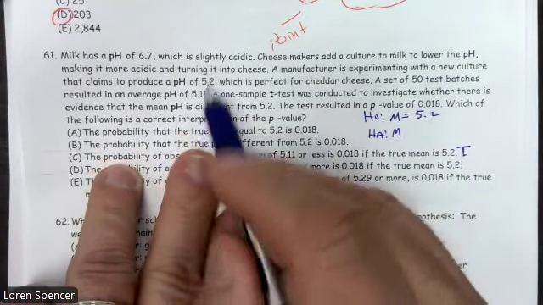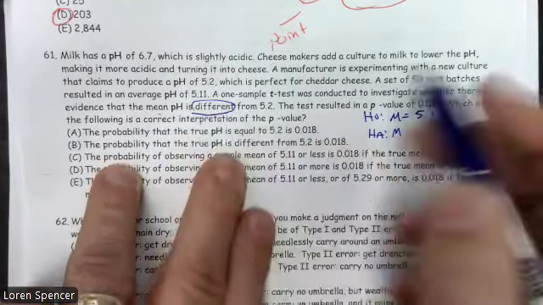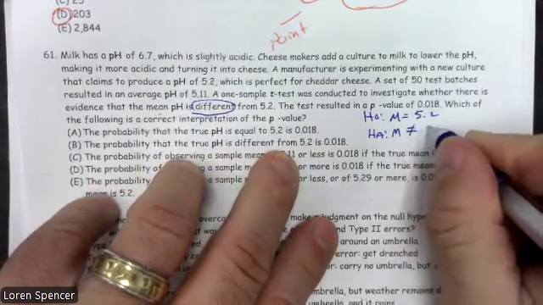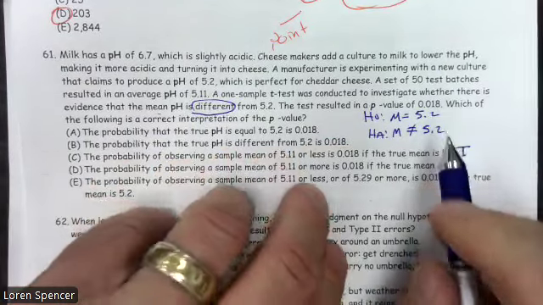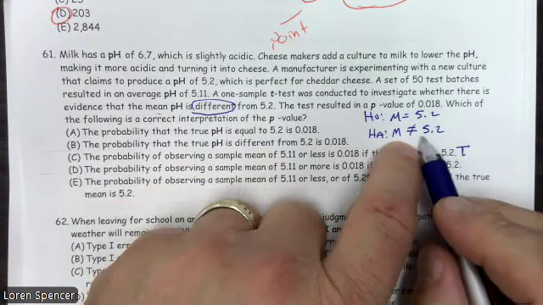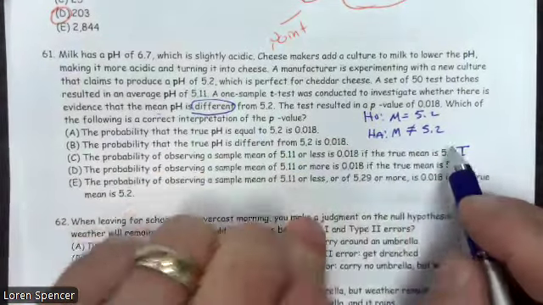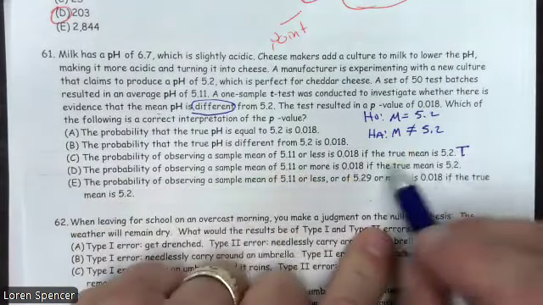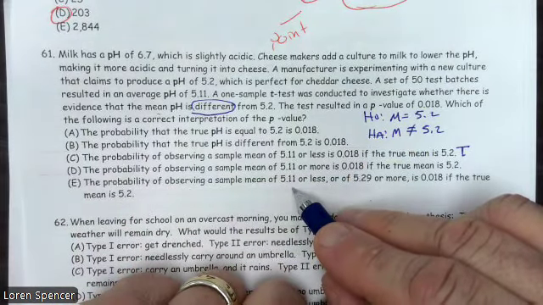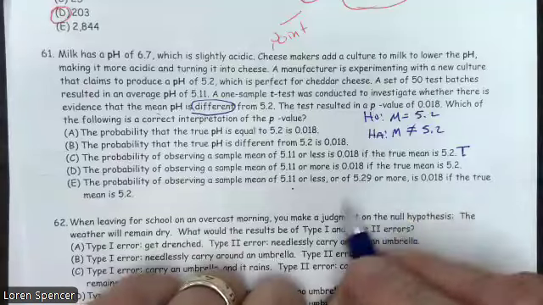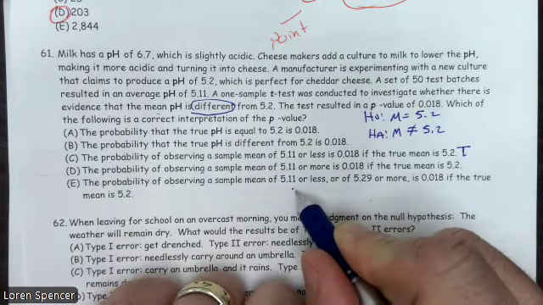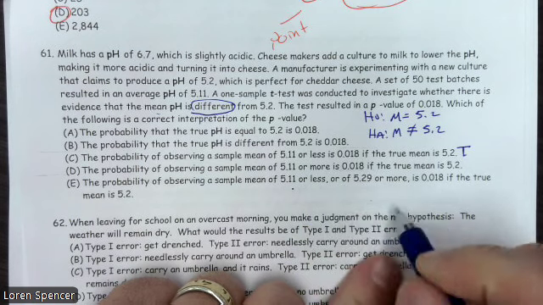The HA was whether the evidence is different. So this means not equal to 5.2, which makes this a two-tail test. So that means it could be less than 5.2 or greater than 5.2. Since I got 5.11, that's 0.09 away from it.